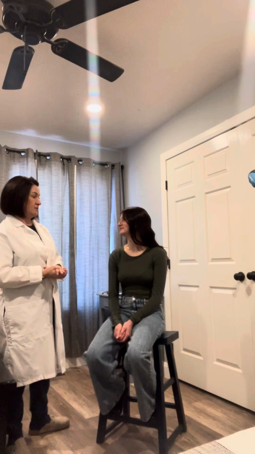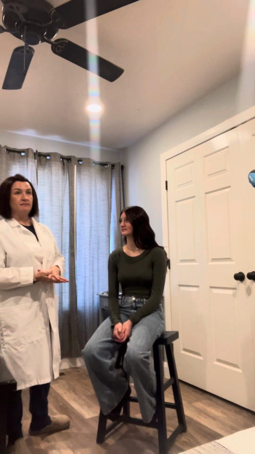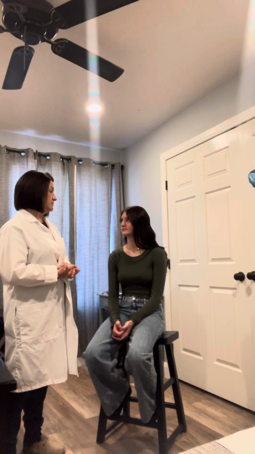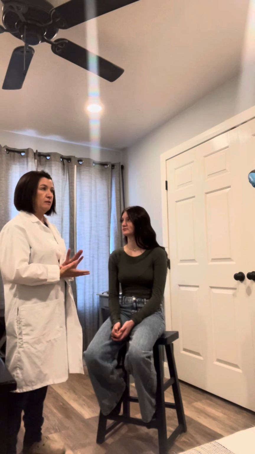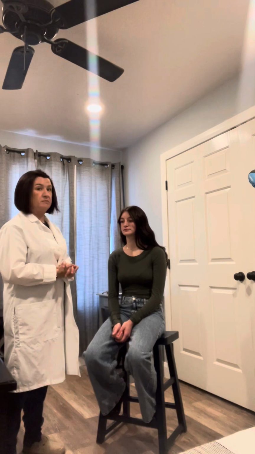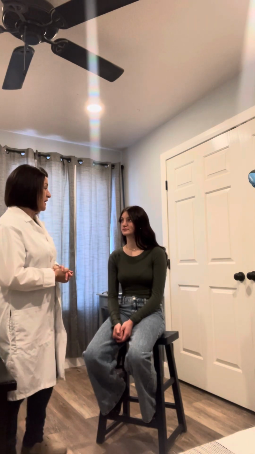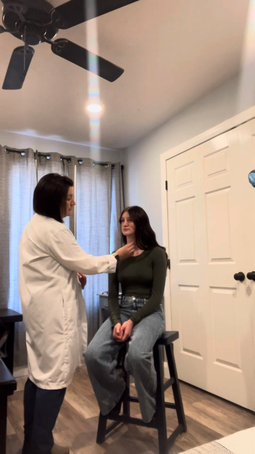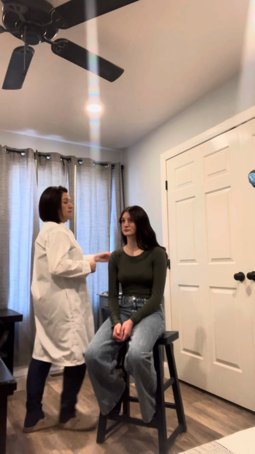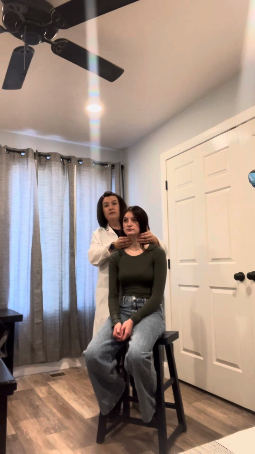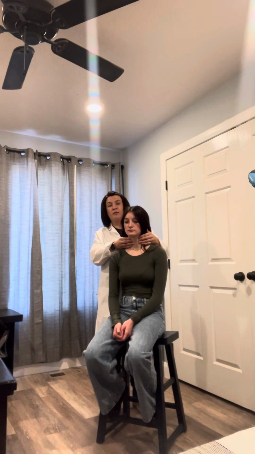Next, I'm going to look at her neck. Again, assessing the skin for the color, the moisture, temperature, turgor, any bruises, lesions, masses, edema, any changes there. I'm going to palpate her trachea, and it's midline. Then I'm going to assess her thyroid gland. So, can you swallow for me? Okay, good.